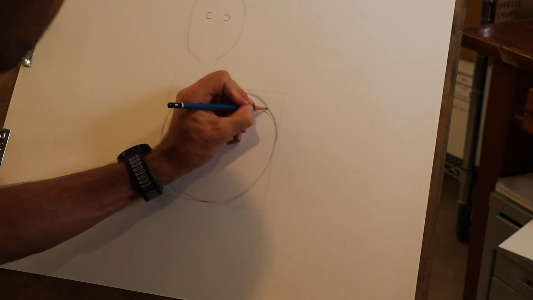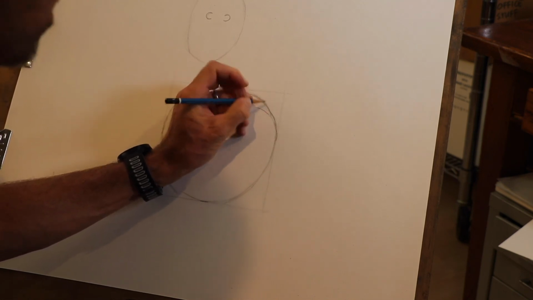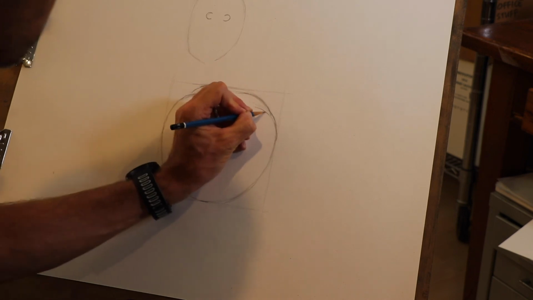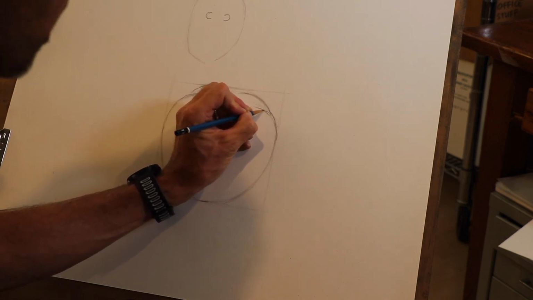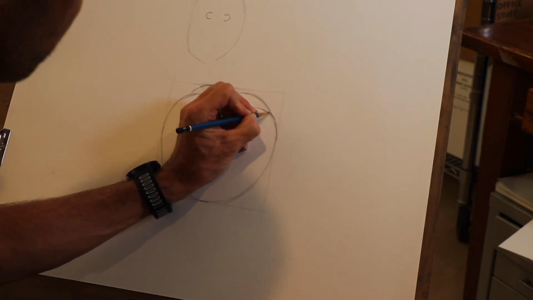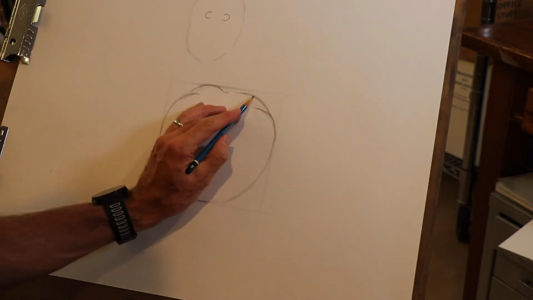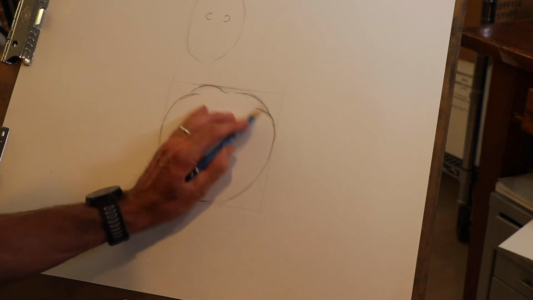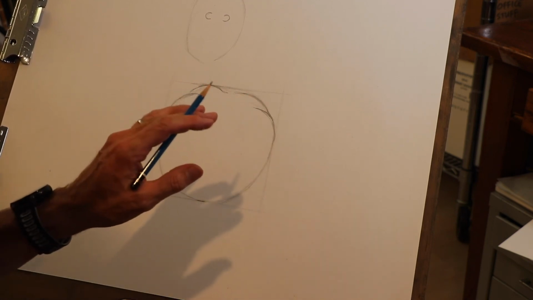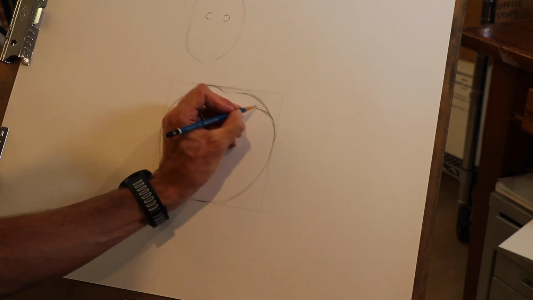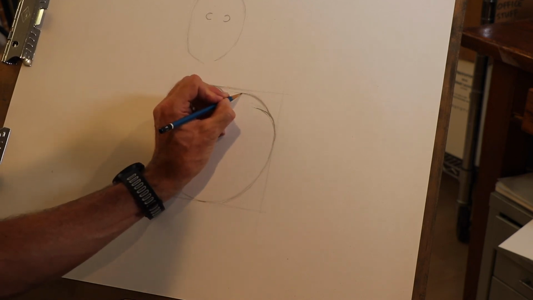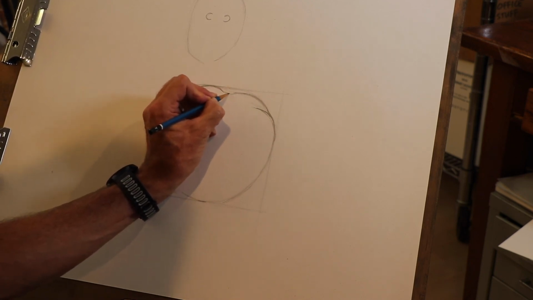Again, this is a work in progress, so this would change. This might come out more and then curve down like that. Yeah, that's a little bit better. So I'm trying to keep these things fluid and open. I'm not trying to lock anything down yet, as I figure out where I want these curves to be.